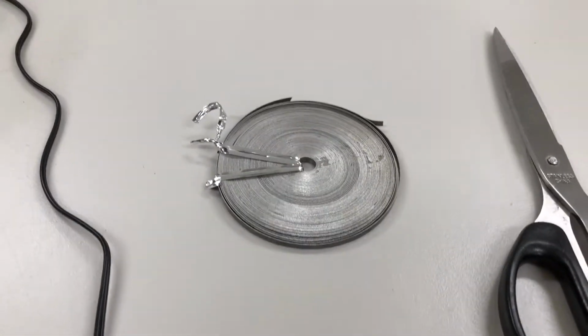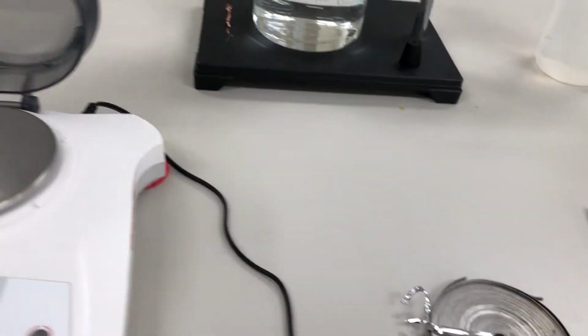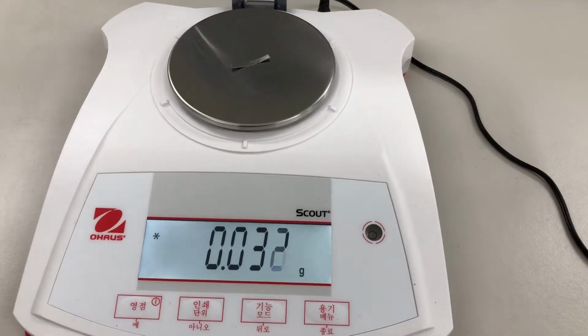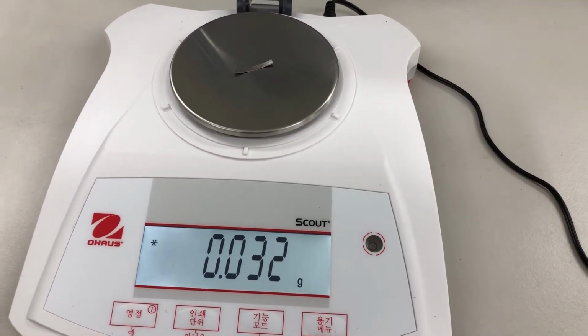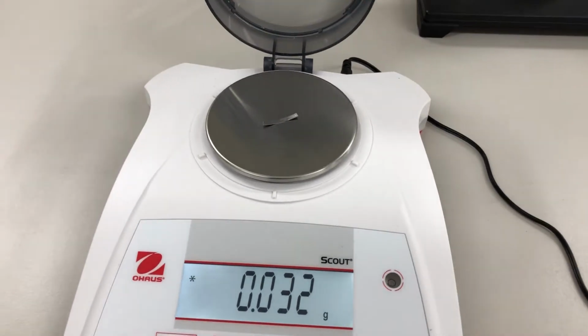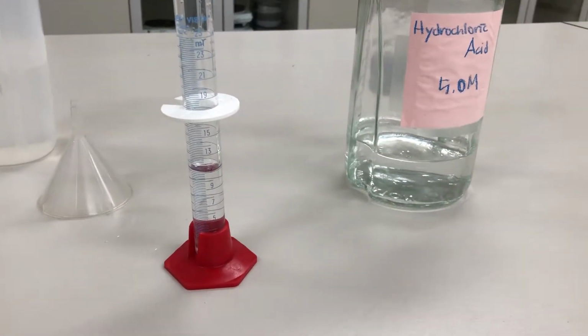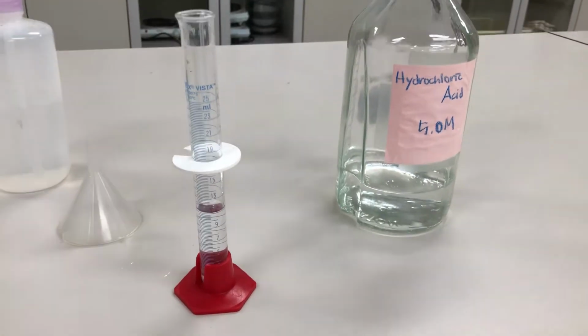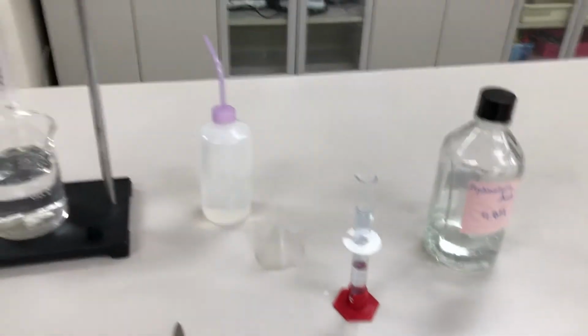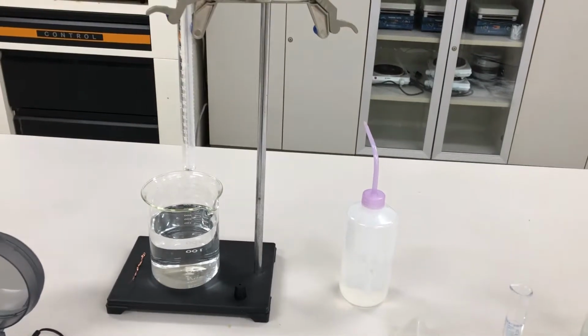This is magnesium metal, and if we mass the magnesium metal, here's its mass, 0.032 grams. Okay, and we're going to be reacting magnesium with the hydrochloric acid. So what you can do is you can write that formula out, and that's going to tell you the balanced coefficients within the chemical reaction.